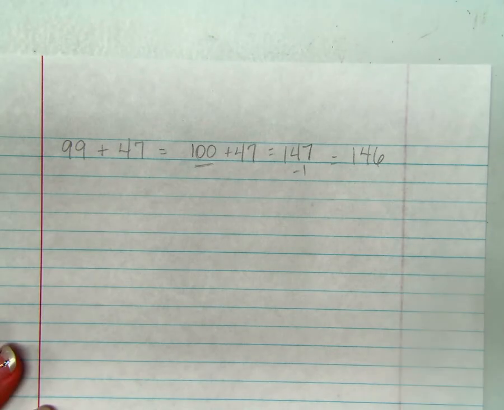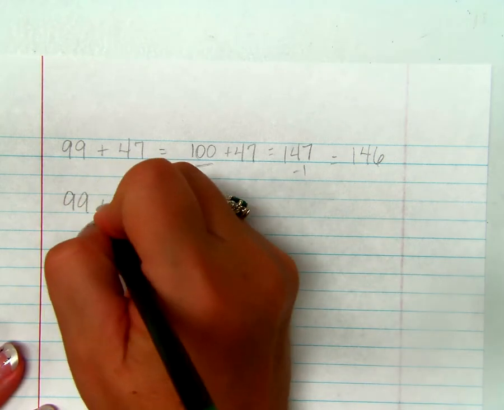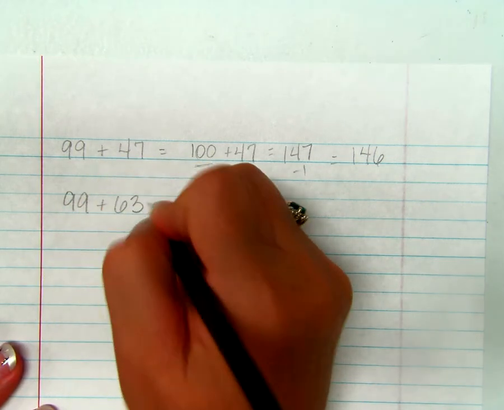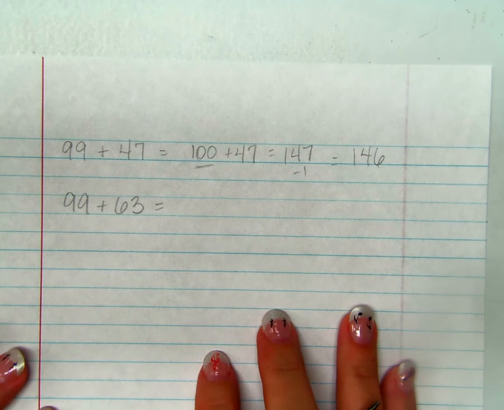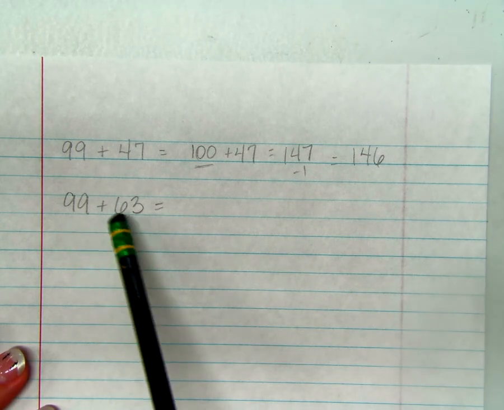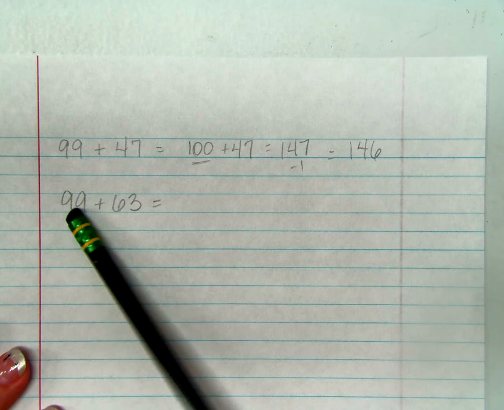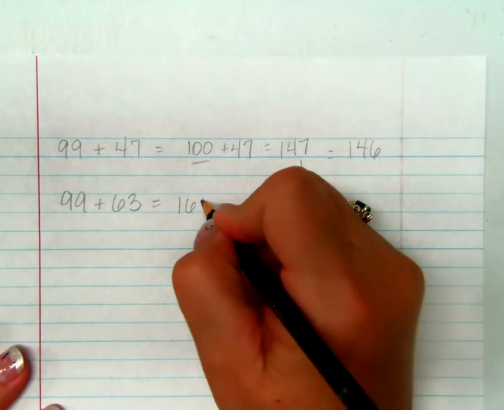But I don't want to write that much. So can I think of it a different way? What is 99 plus 63? Can I think in my head 100 plus 63? What is 163? 163 except one less. 162.